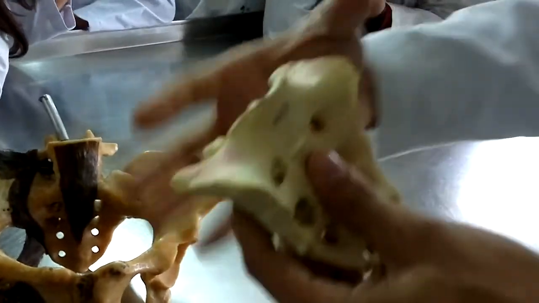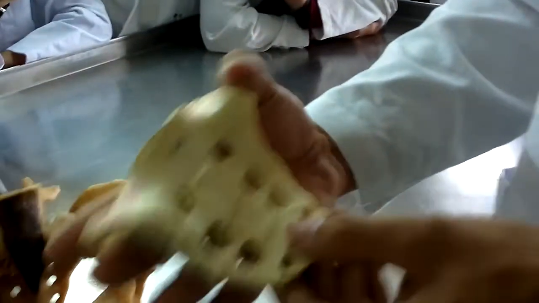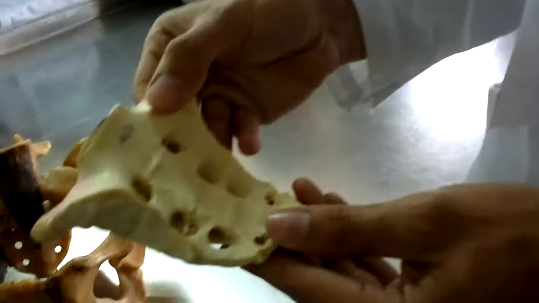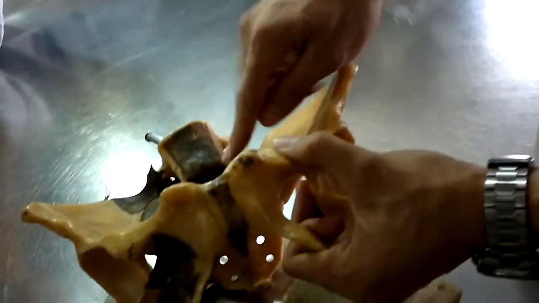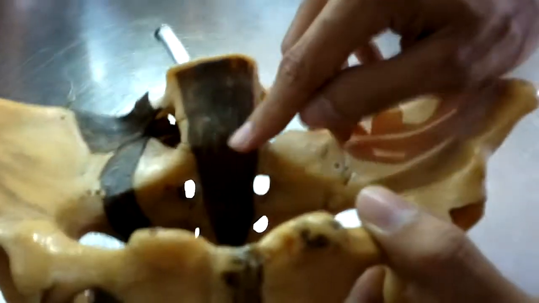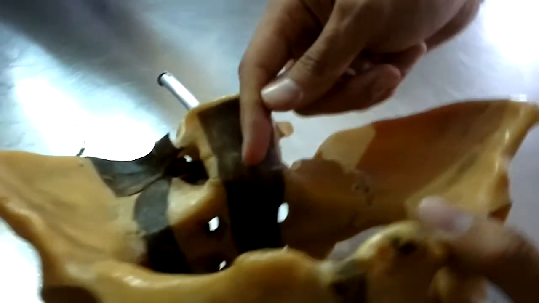And the sacrum is wider in proportion to its length in the female than in the male. Okay, and it forms an angle with the 5th lumbar vertebra, as you can see this angle, which is known as the lumbosacral angle, because it bulges forward. You see it comes like this, the 5th lumbar vertebra, and then the 1st sacral vertebra bulges forward, so it forms this angle, which is known as the lumbosacral angle. Okay, this is about the sacrum.